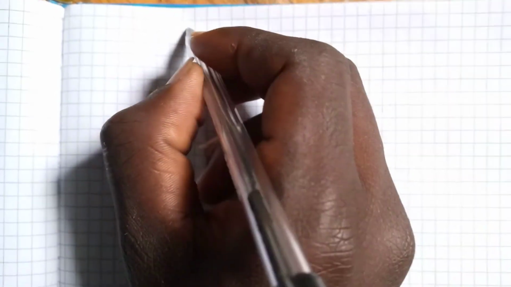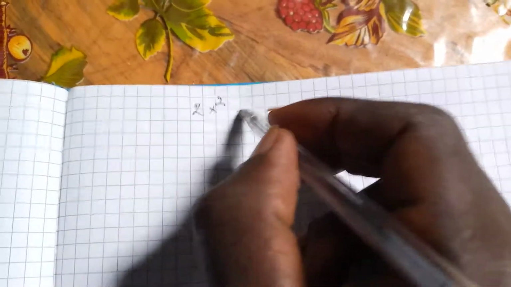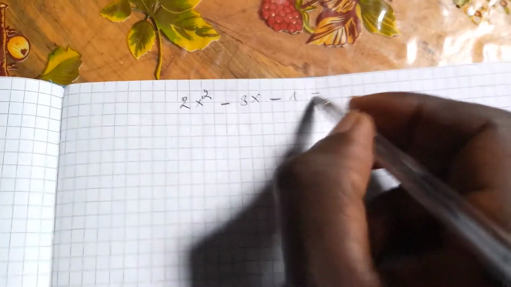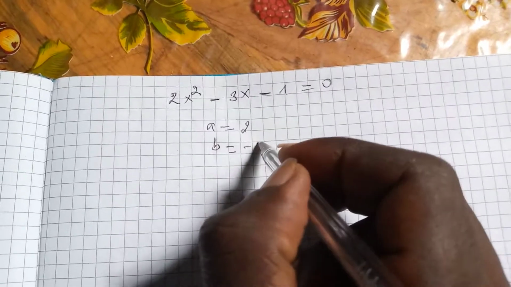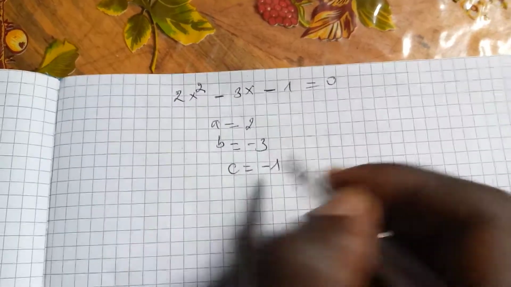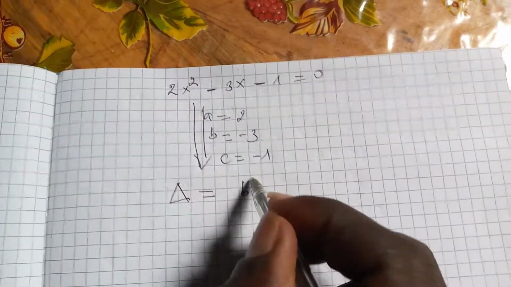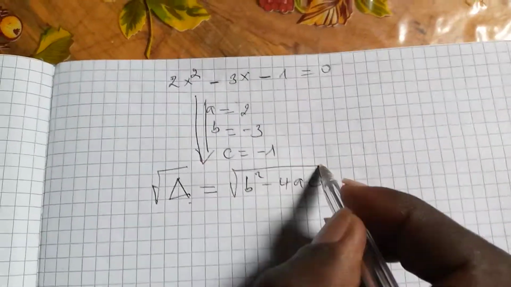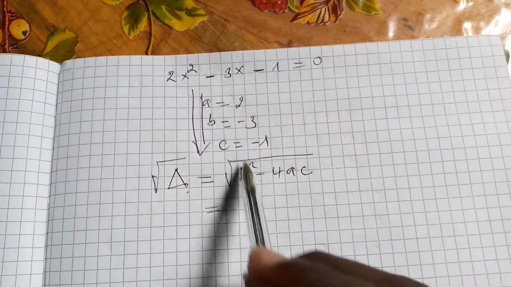So allow me to use this example. We have 2x squared minus 3x minus 1 which is equal to 0. Here a is equal to 2, b is equal to minus 3, and c is equal to minus 1. So we have to know that the discriminant is equal to b squared minus 4ac. The square root of the discriminant equals the square root of b squared minus 4ac. Then replace the values into their unknowns.